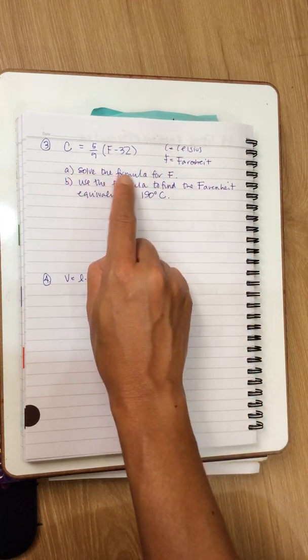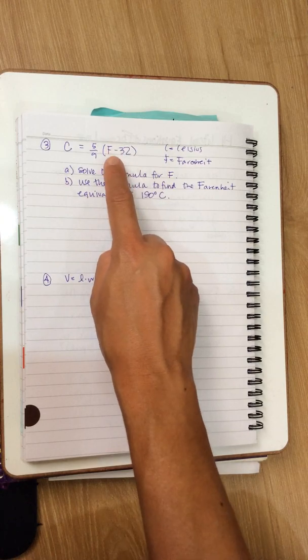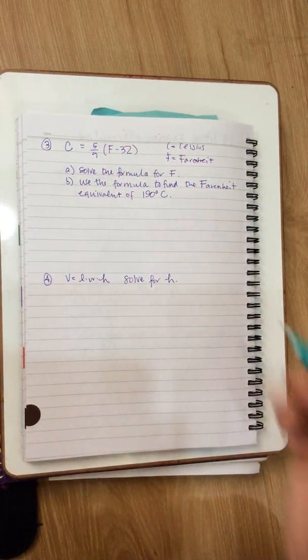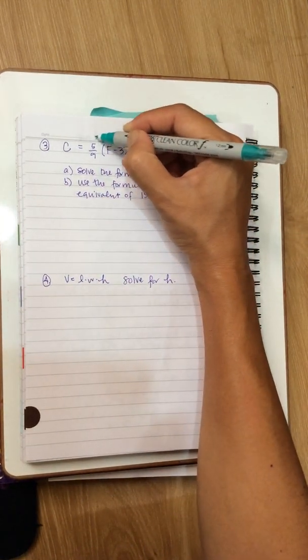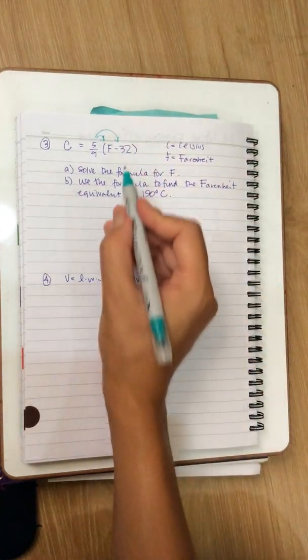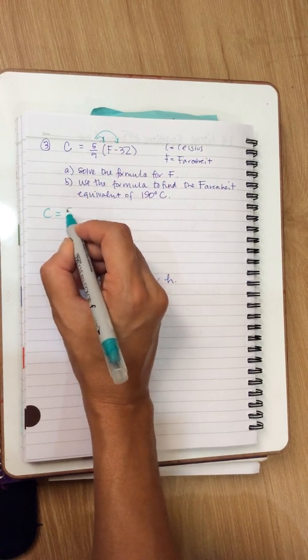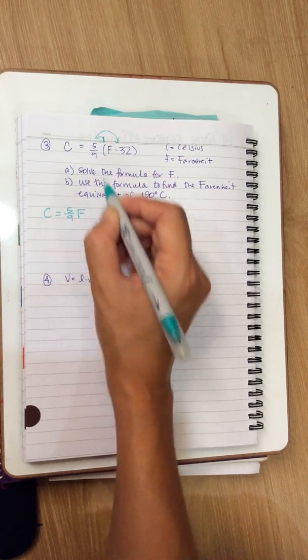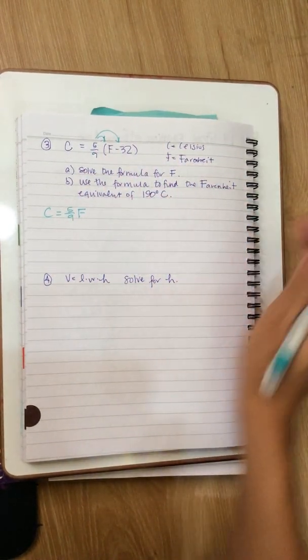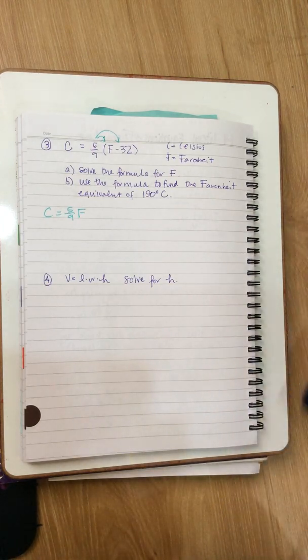So the first step is to solve the formula for F. They want us to figure out F equals something. So the first thing I'm going to do is distribute that 5/9 in so I can solve this for F. Right now I have C equals, well, 5/9 times F is 5/9 F, and 5/9 times 32.